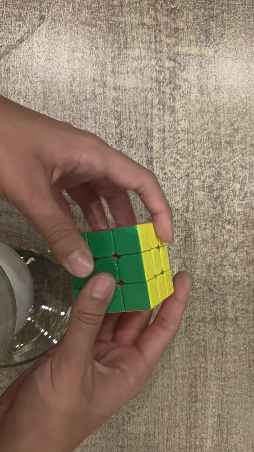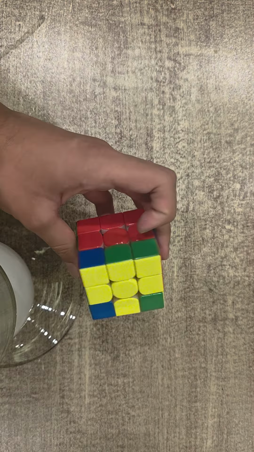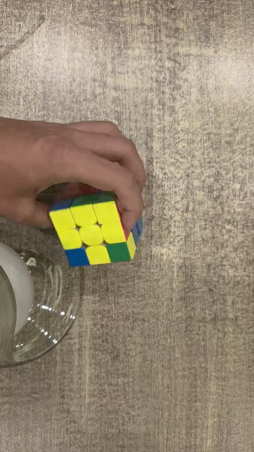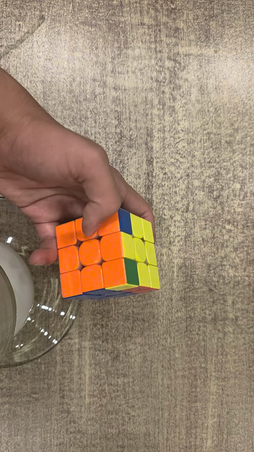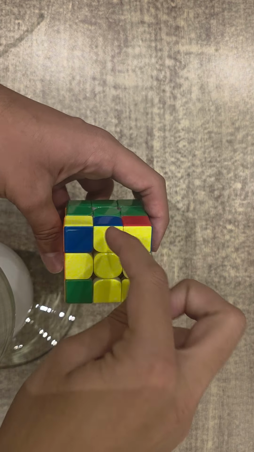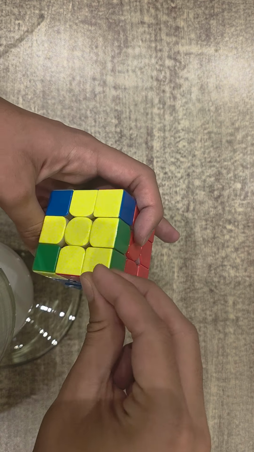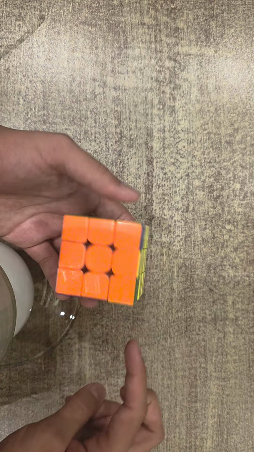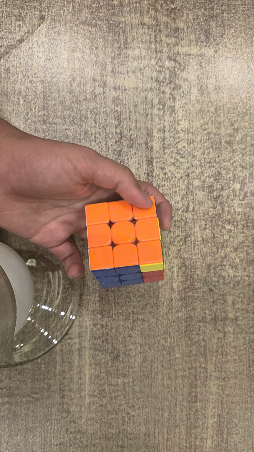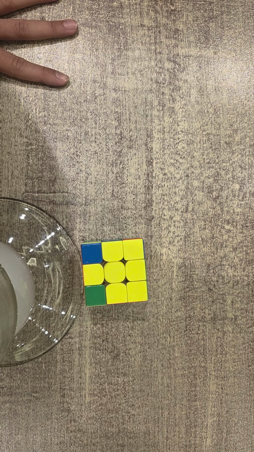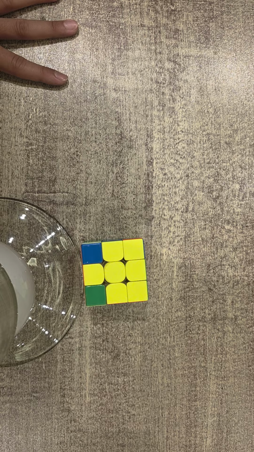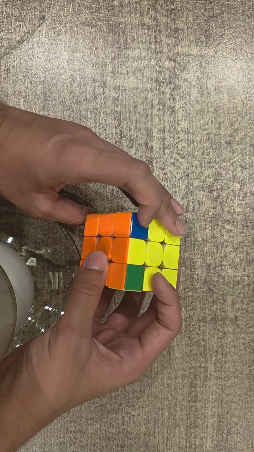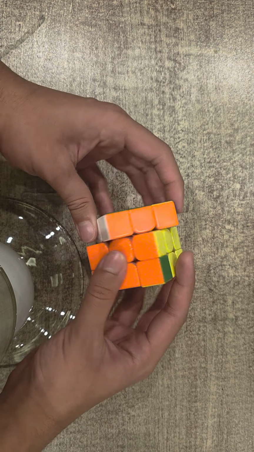So yeah, let me set up the last case of this video. This is the very last case of this video, where you have this big block over here, and instead of having the block on the left hand side, we have it on the right hand side. So this block over here, AUF goes with this line over here, just like in the previous case. And you have two options here. Either what you can do, and what I used to do, is you can execute the lefty version of the alg, which I just taught you.